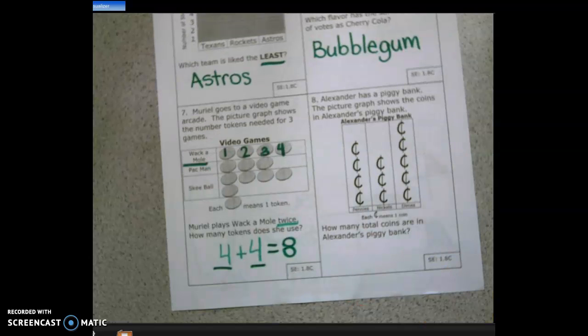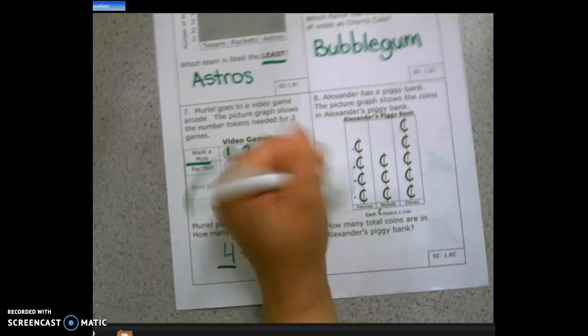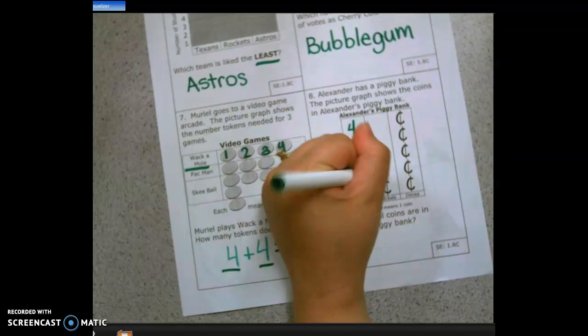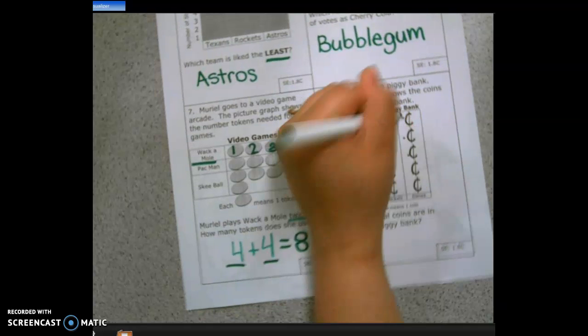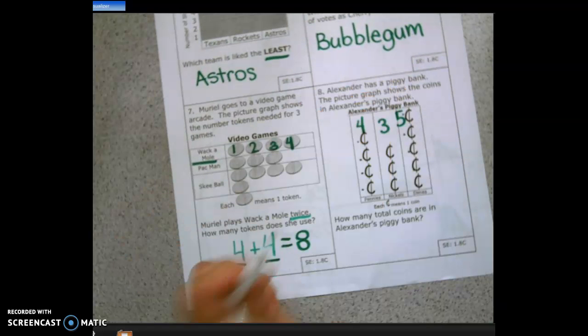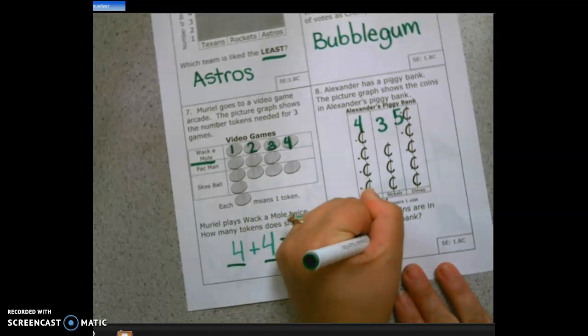Alexander has a piggy bank. The picture graph shows the coins in Alexander's piggy bank. How many total coins are in Alexander's piggy bank? 1, 2, 3, 4. 1, 2, 3. 1, 2, 3, 4, 5. So you can do this multiple ways. You can say 4 plus 3 plus 5.